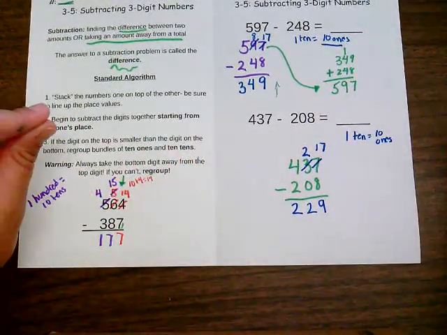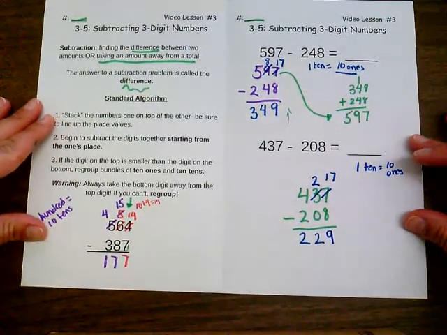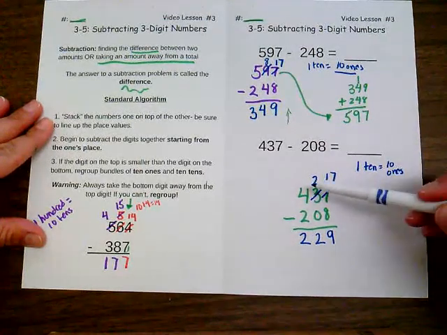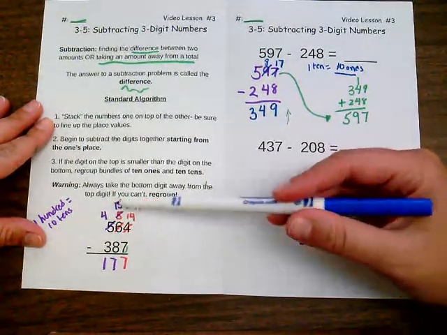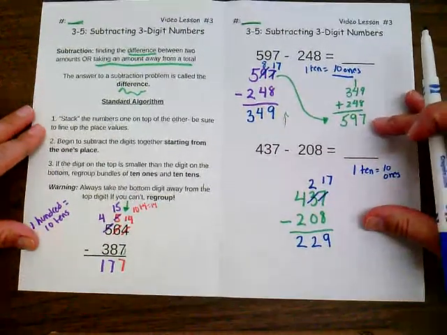Perfect. All right. Taking a look at this, we've done some regrouping. Sometimes I've got to regroup just my tens. Sometimes I'll regroup my tens and my hundreds. So be on the lookout for that.